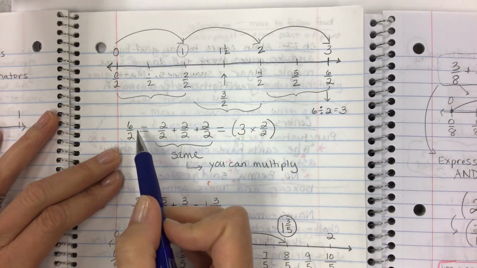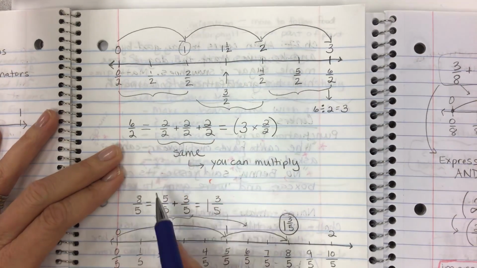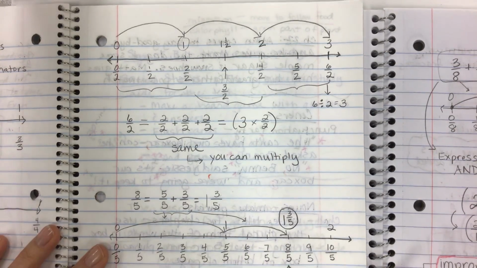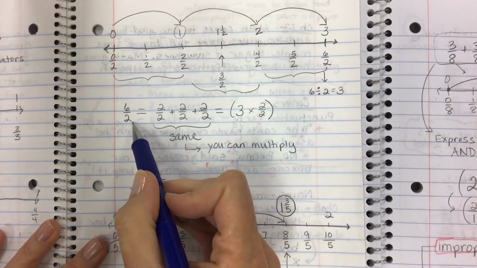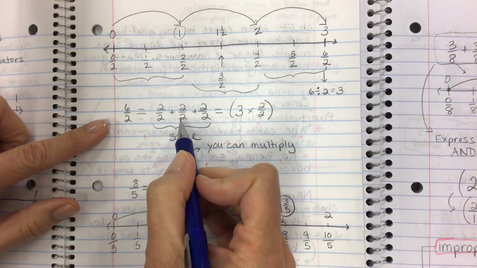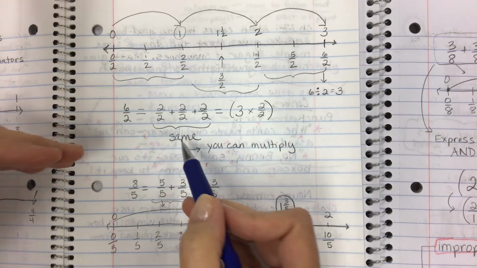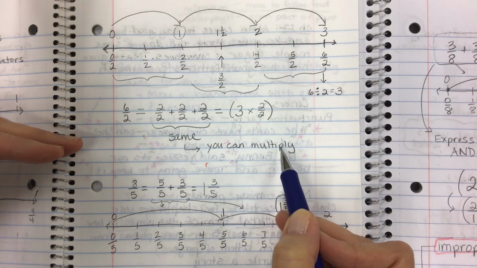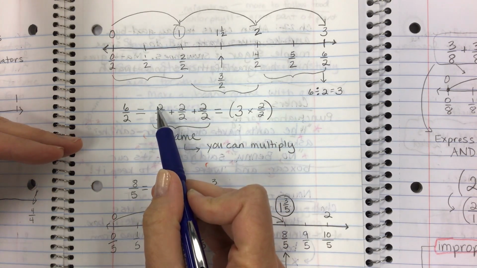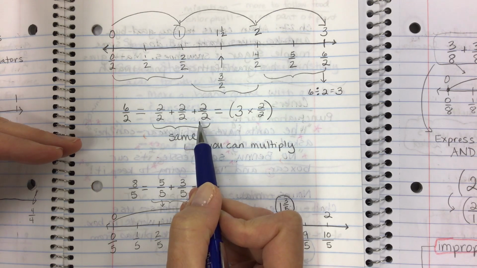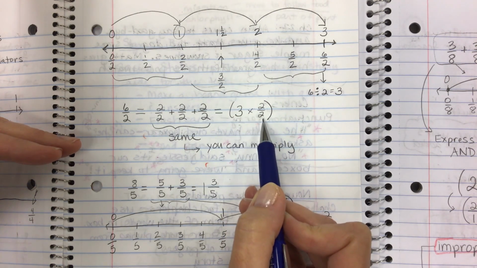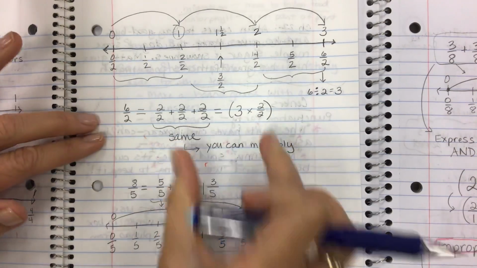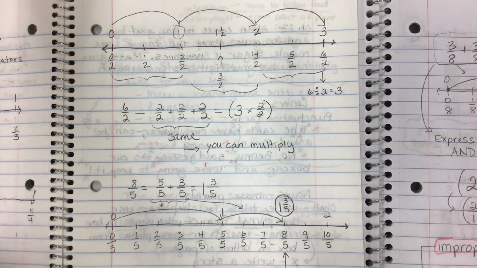So the book's going to give you like 6 halves. And they'll say, okay, let's break this up into even groups. And so what you would need to do is look for a way to make the same sized grouping so that you can multiply. If I have 3 of the same thing, then I can set it up in a multiplication expression. And so this is going to be helpful when we get lots of bigger numbers.